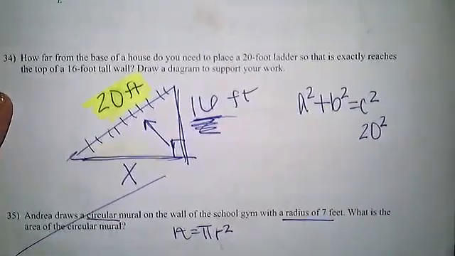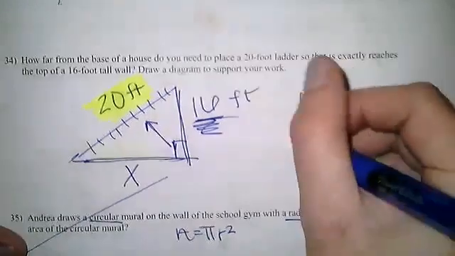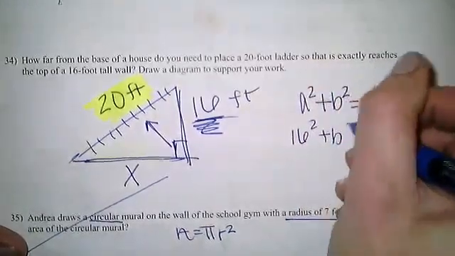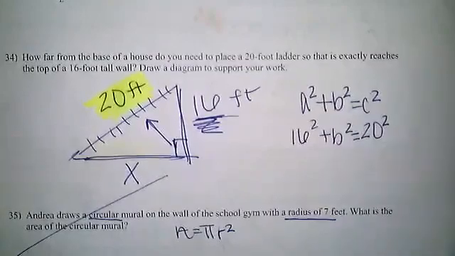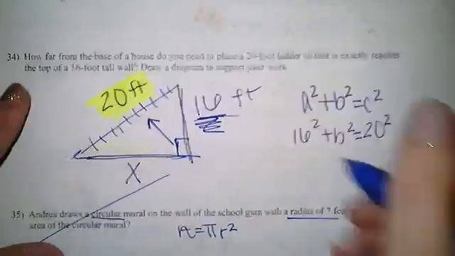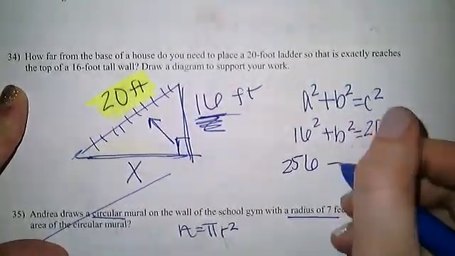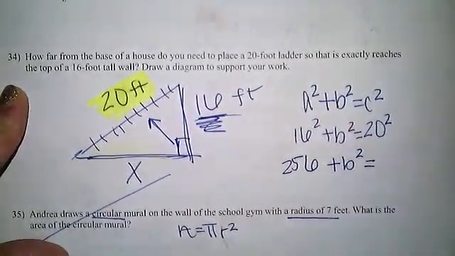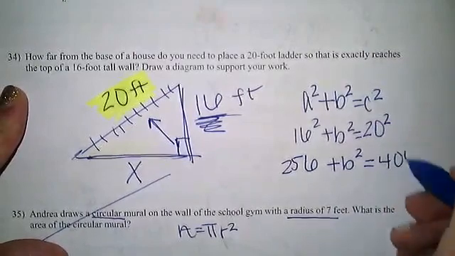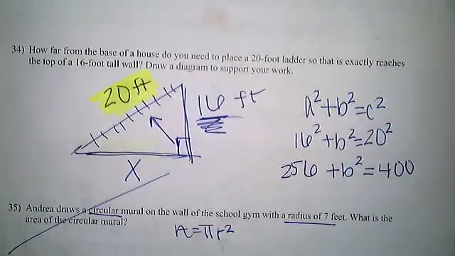Where should the 16 go? Does it really matter if they're added? No. So you plug that in and then you're gonna solve it. So 16 squared is 256. Perfect. Thank you for your help on that, because I know this one's 400 because it's just one of those ones I had to memorize back in the day.